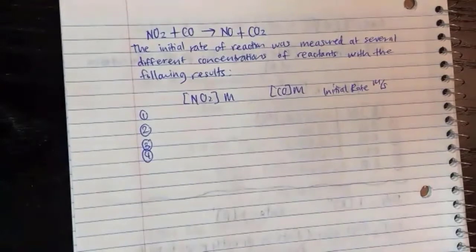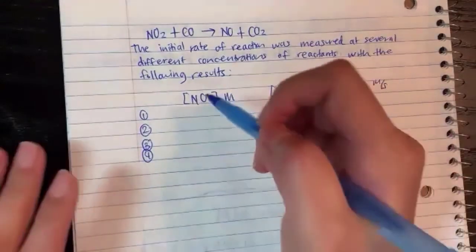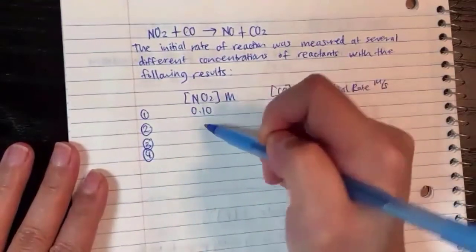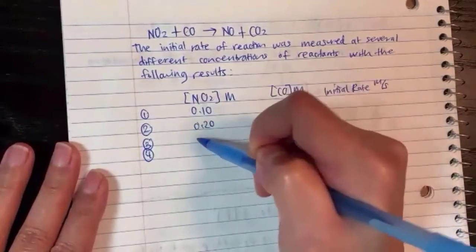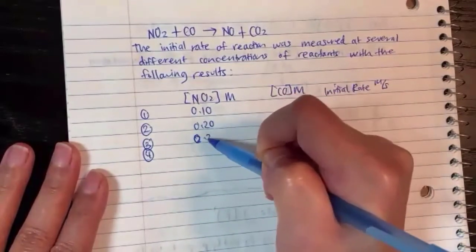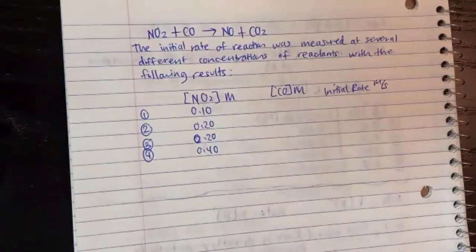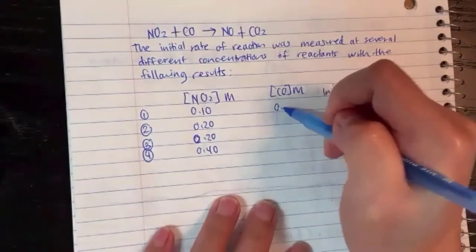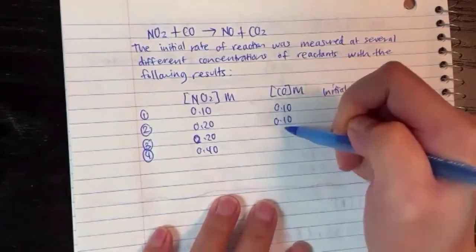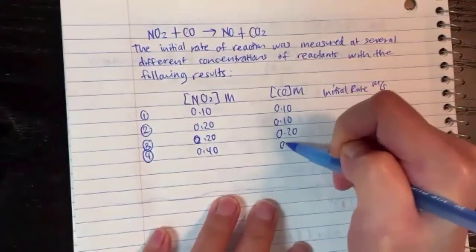So I want to go ahead and put it in a question now. So I'm going to do 4 experiments here. We'll do 0.1, 0.2, 0.2, 0.4, 0.1, 0.2, 0.1.